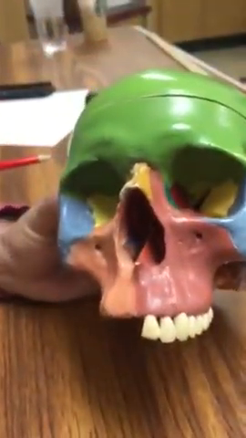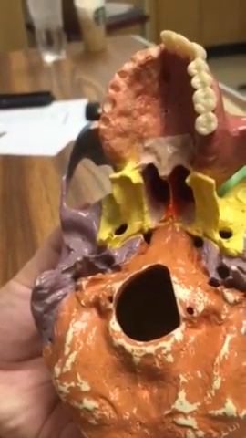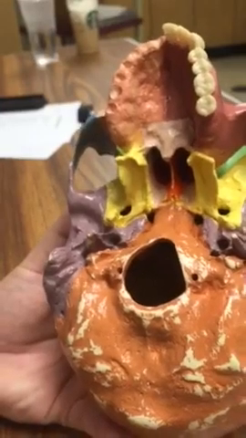If I flip the skull over, so we talk about the alveolar. If we flip this over, this cream color right here, the roof of the mouth, that is your palatine bone.